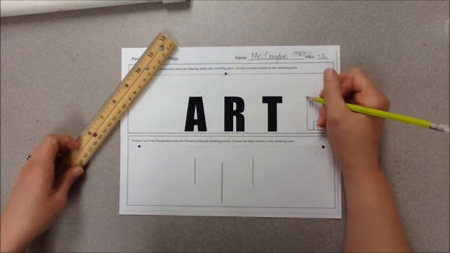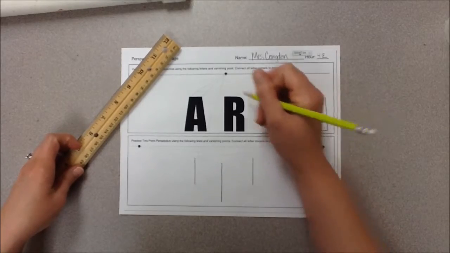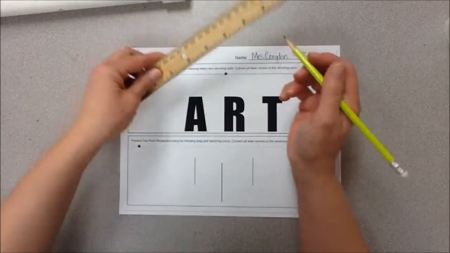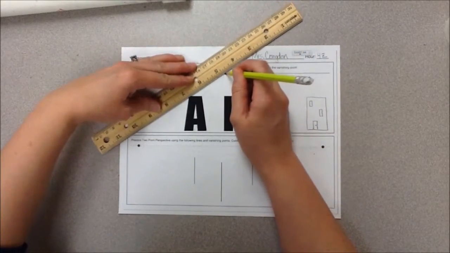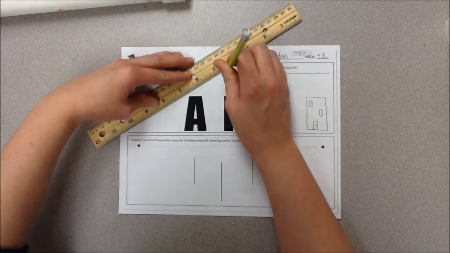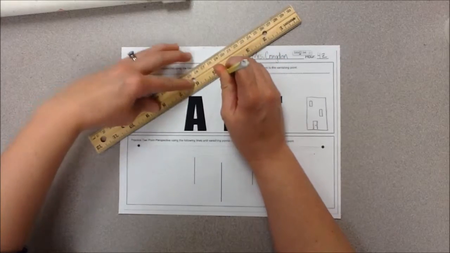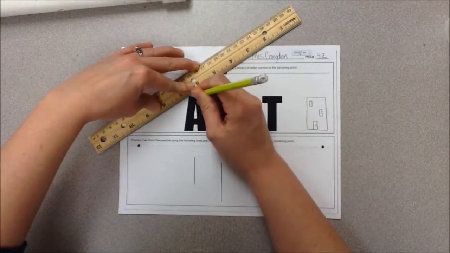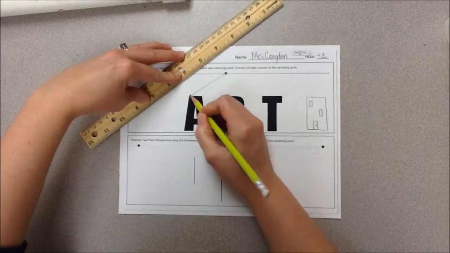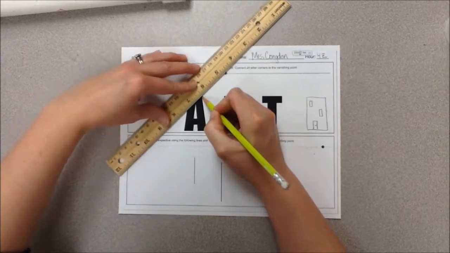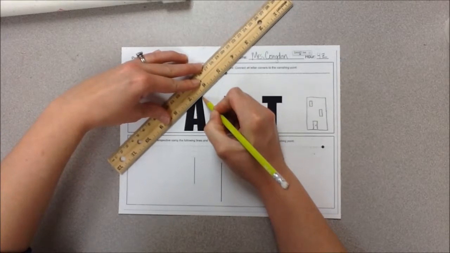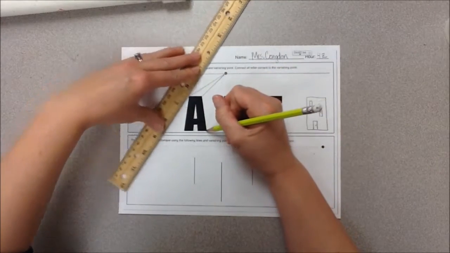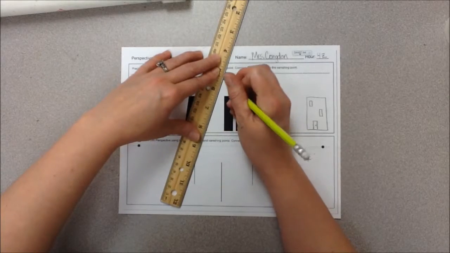Then you're going to start connecting all of these corners to your vanishing point. So the only reason I'm using a ruler today is not so much to measure as it is to keep my lines straight. I'm going to put my point of my pencil on my vanishing point, and then I'm going to line up the other edge of that ruler here and draw a line. So I went from this corner to my vanishing point, and I'm going to find the next corner of my A, line it up by holding my pencil in that corner and then going to the dot and stretching it back. I'm going to do this for any corner that shows.